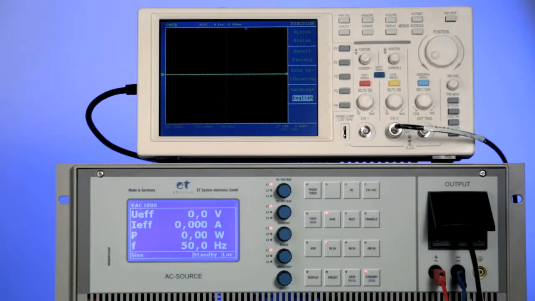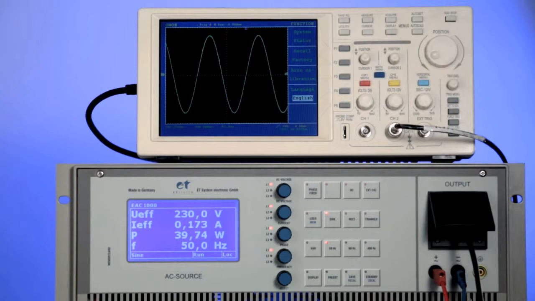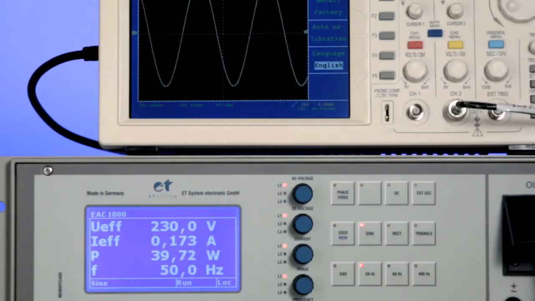For better illustration, an oscilloscope has now been connected to the source. When the output is released, a uniform sine curve can be seen. Our source display now shows that the device is set to 50 Hz. You can also see that on the active key on the keypad.